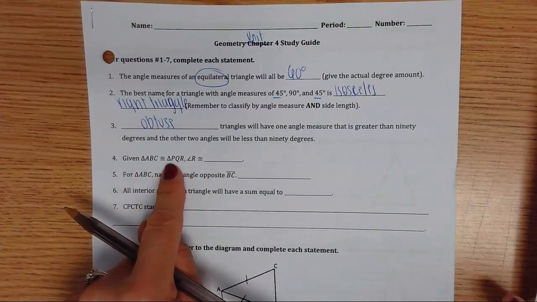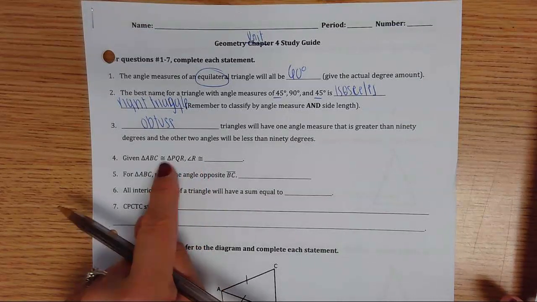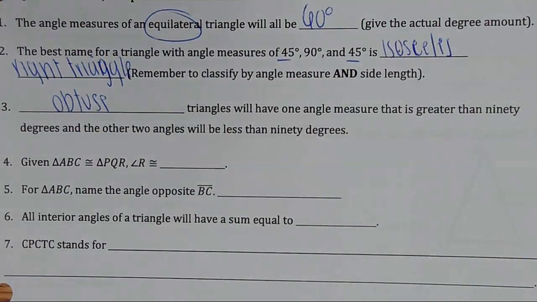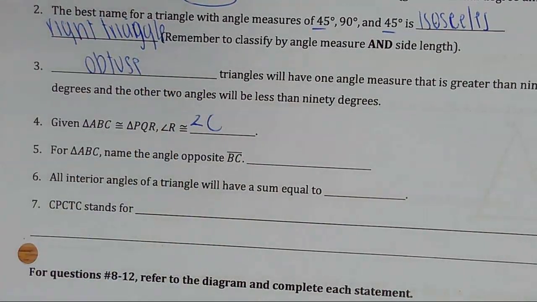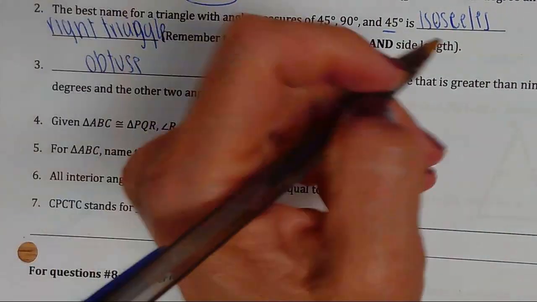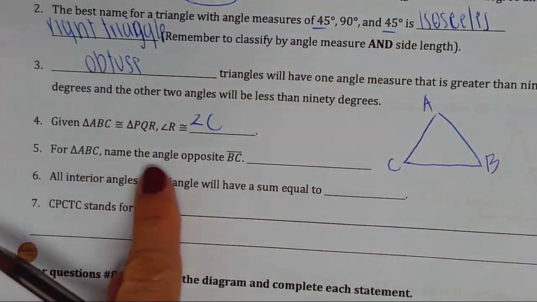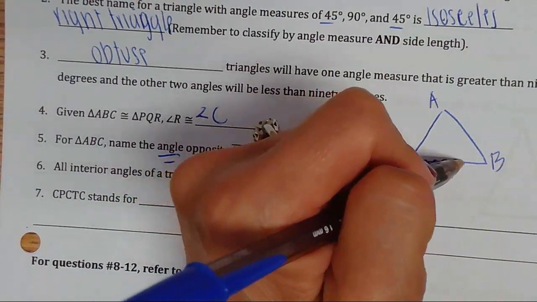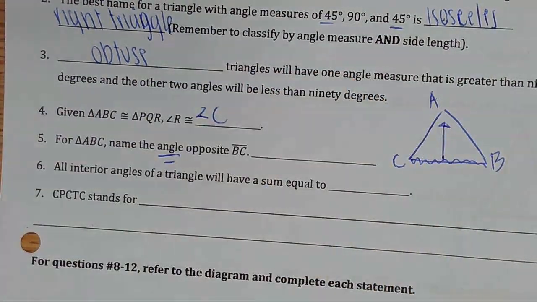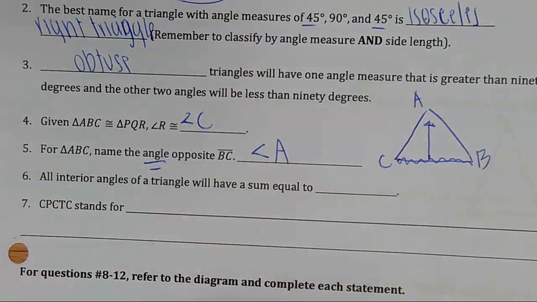Triangle ABC is congruent to triangle PQR. Well, it says R is congruent, and you're going to look at the order. Since R is the last in the order, that means it has to be congruent to angle C. And then for triangle ABC, name the side opposite... BC. Name the angle opposite BC. So we're going to look right here where BC is, and the angle opposite that side is going to be angle A. My suggestion to you would be to make sure that you draw a diagram.